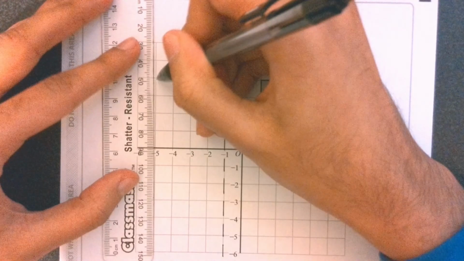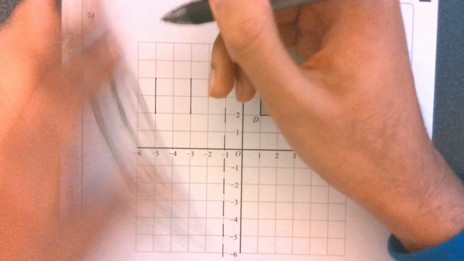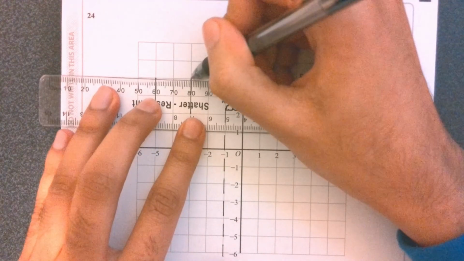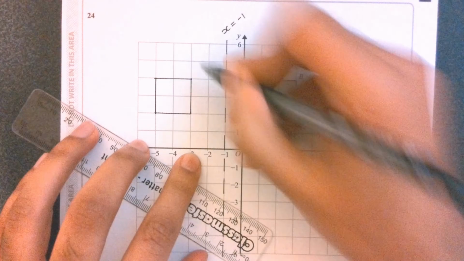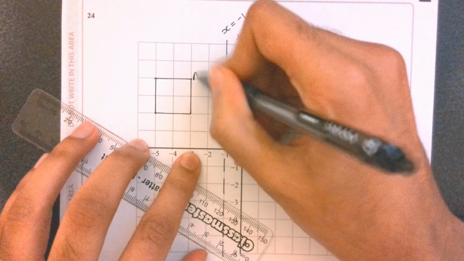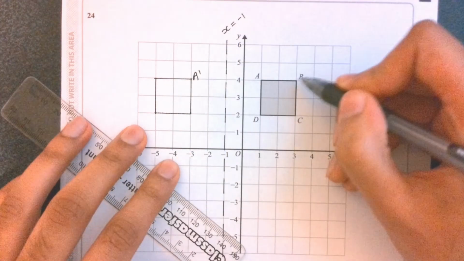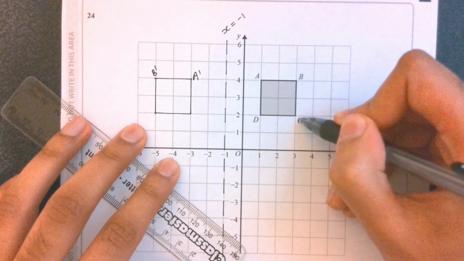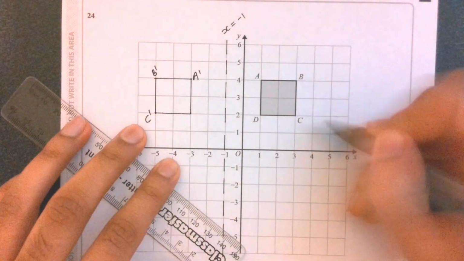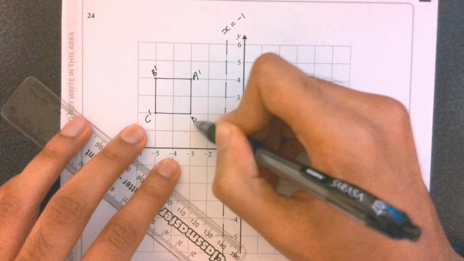Okay, so let's just join up all these points together like so. So here this point goes to this point, so we'll call this A dash. This point goes to this point, call it B dash, this point goes to this point, call it C dash, and this point to this point, call it D dash, okay?